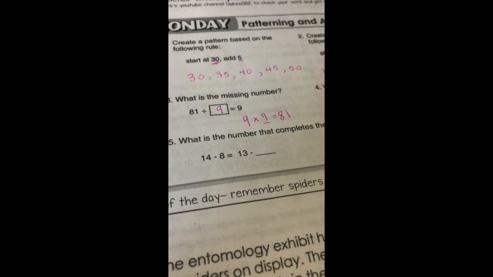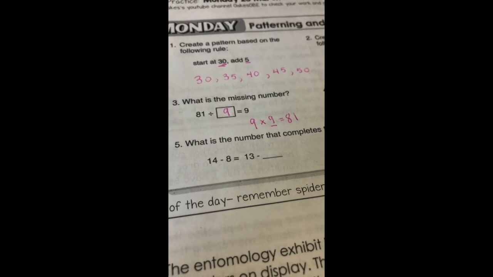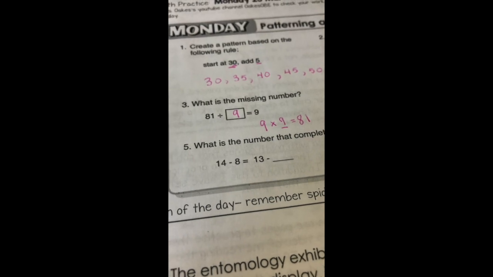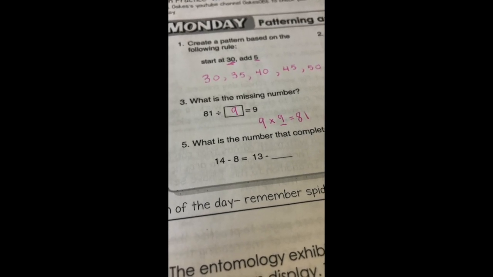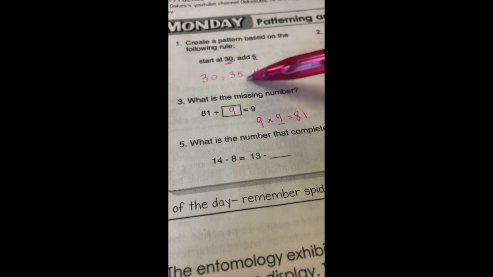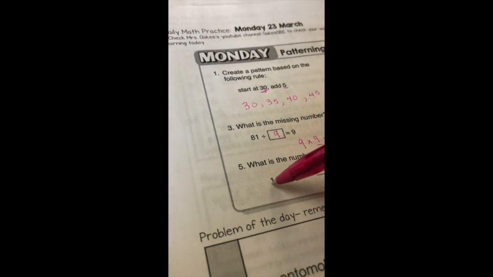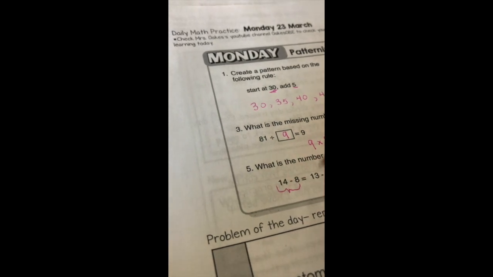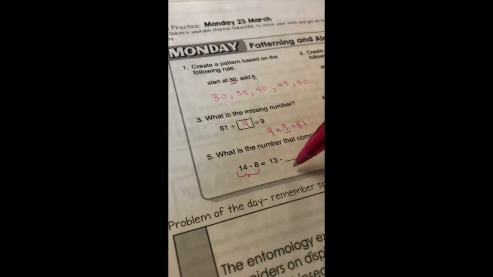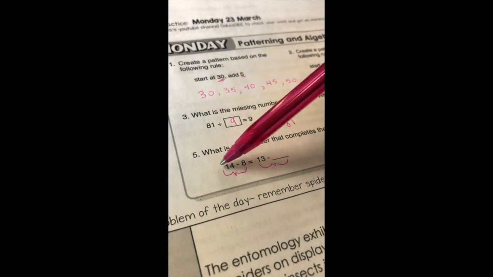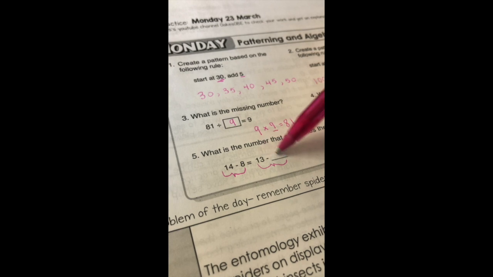Now we got number 5. What is the number that completes the following equation? So 14 take away 8 is the same as 13 take away something. Now, earlier in the year and in grade 3, definitely in grade 3, you learned what this little symbol means, this equal symbol. And remember how it's almost like a balance scale for weights? So whatever this equals has to be the same on the other side. They have to balance. So the total here needs to be the same as the total here.